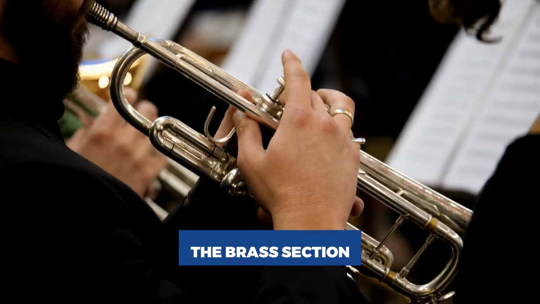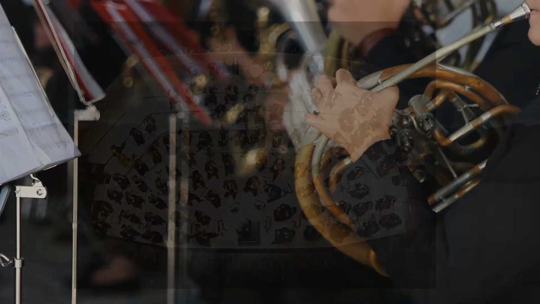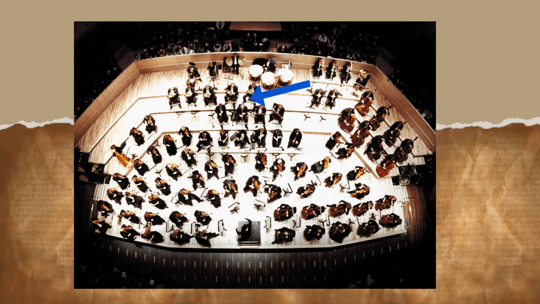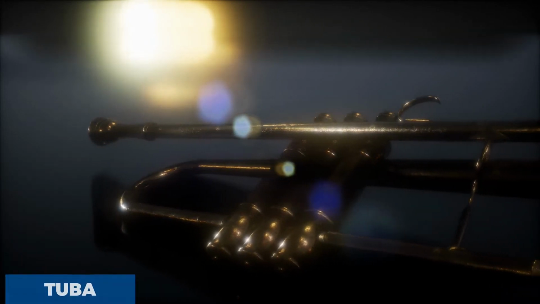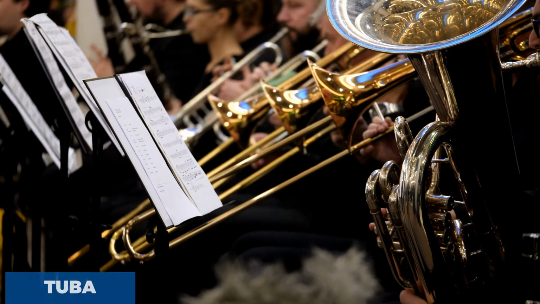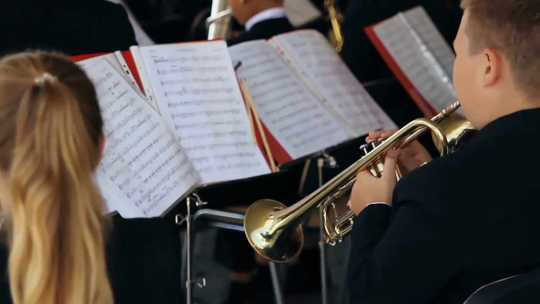The brass section. The brass section usually consists of trumpets, trombones, French horns, and tubas. The trumpet is the highest pitched instrument in the brass section, while the tuba is the lowest pitched. Like the string section, the brass section is responsible for playing both melody and harmony.